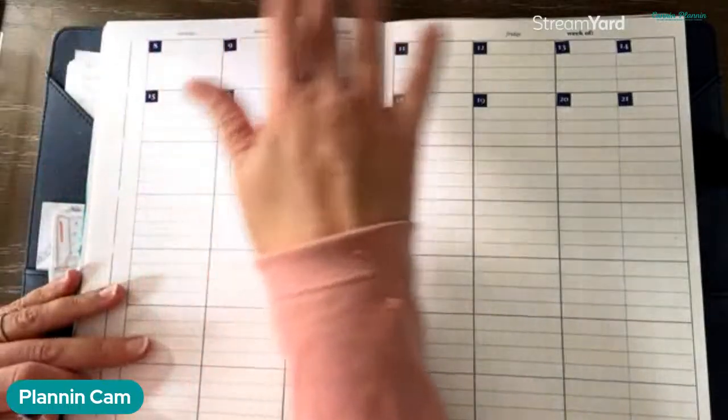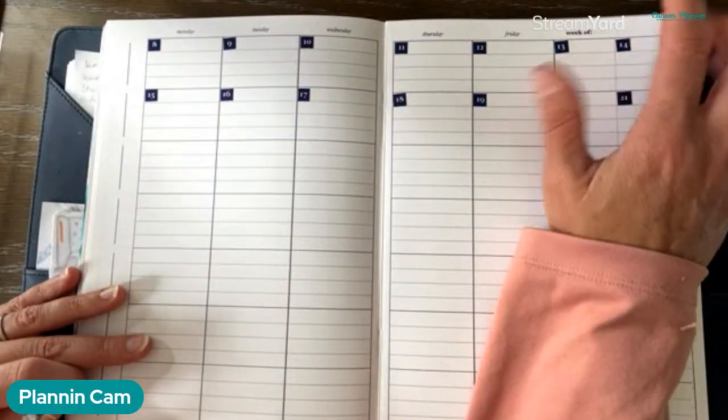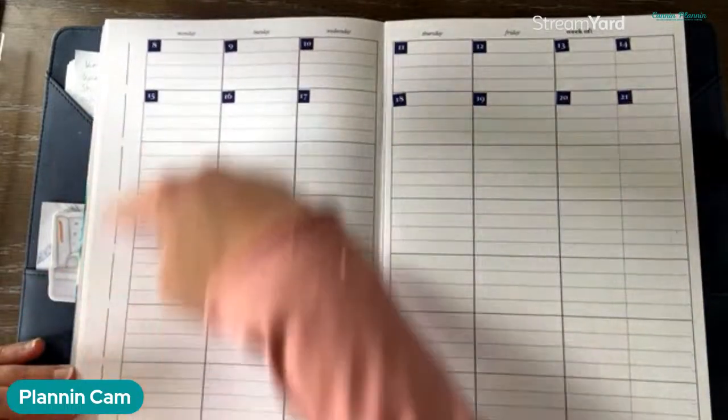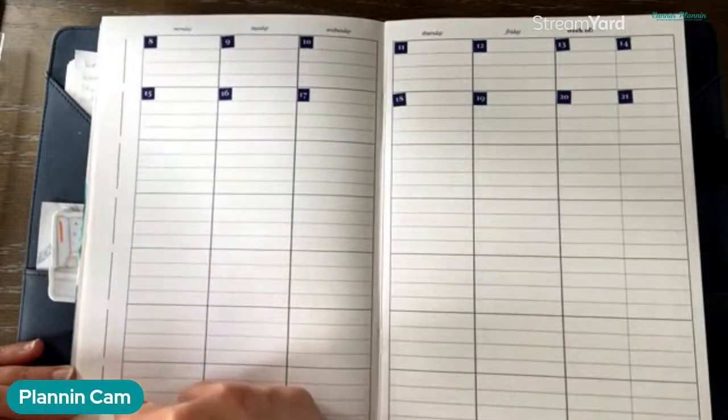So I only have 5 channels that I track, and I have a place for notes on the side, which is great for my social media planning. This down here has become the days of the week. So Monday, Tuesday, Wednesday, Thursday, Friday, Saturday, and Sunday.